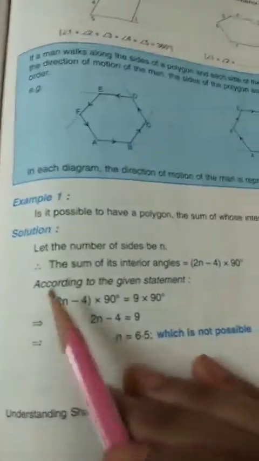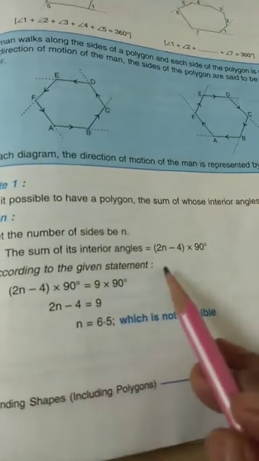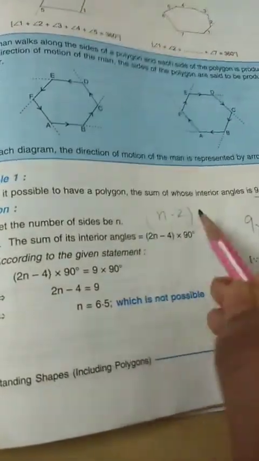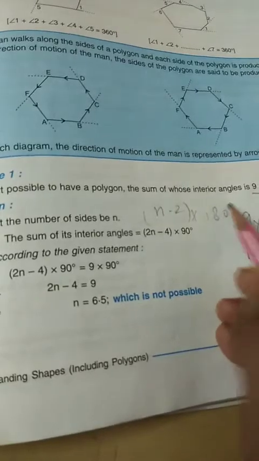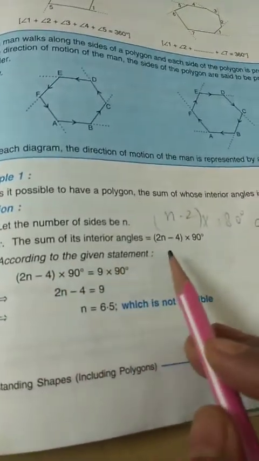Now here you can see, let the number of sides be n. The sum of its interior angles is (2n minus 4) into 90, or you can say (n minus 2) into 180 degrees. Both answers will be the same in both cases.